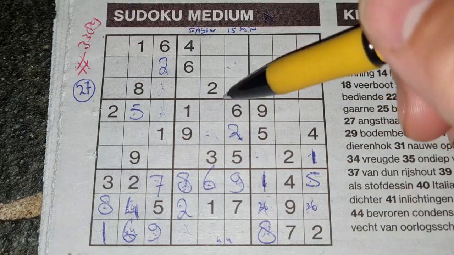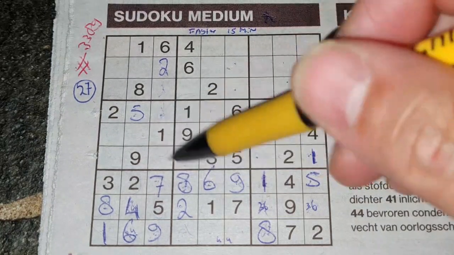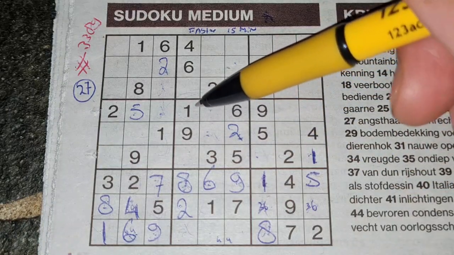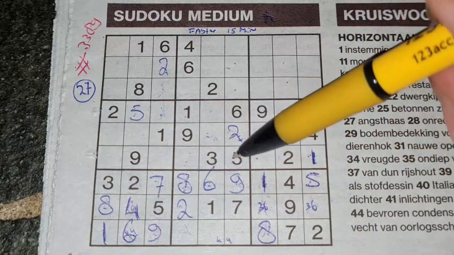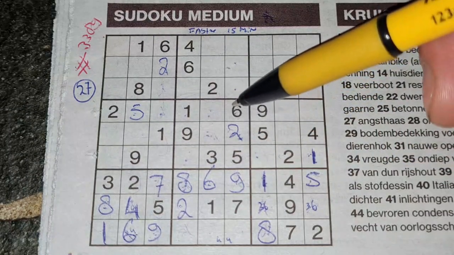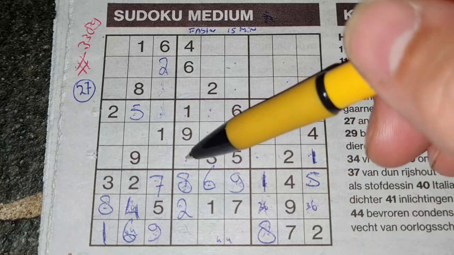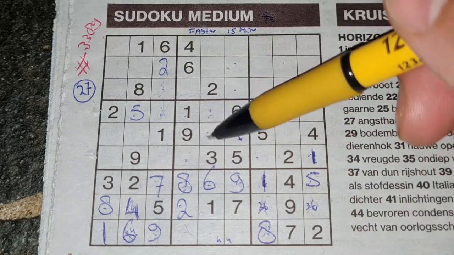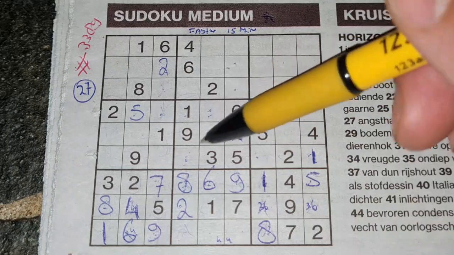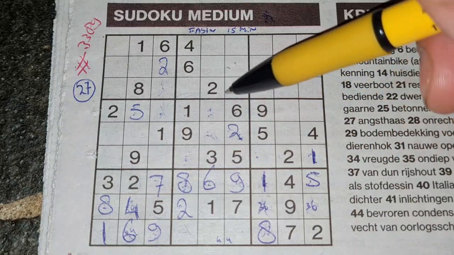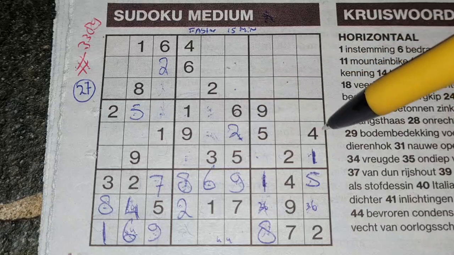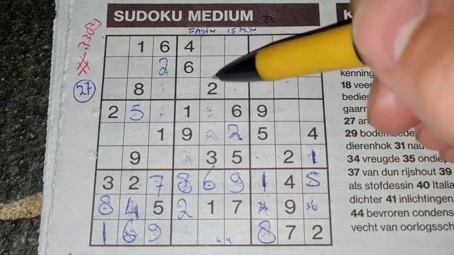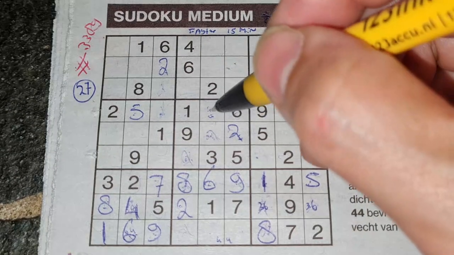Then 1, 2, 3. 3 missing numbers in this big square. Those missing numbers are 1, 2, 3, the 4 is missing. 5, 6, the 7 is missing. And the 8 is missing. So the 4, the 8, and the 7. We see here 4, no 4 there. Therefore, no 4 here. Only place for the 4 should be there.